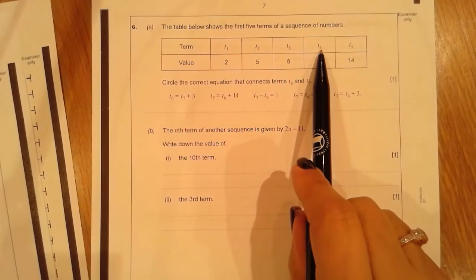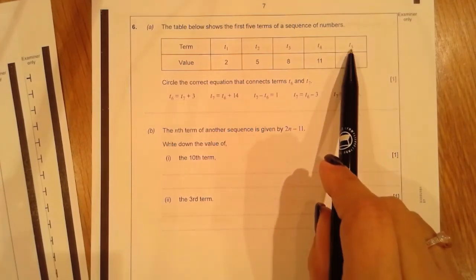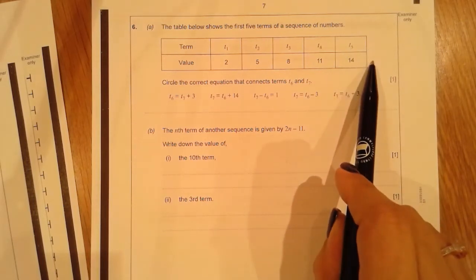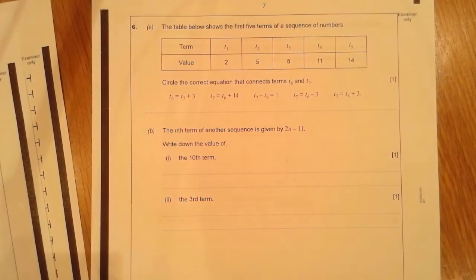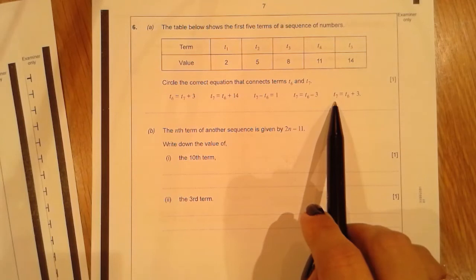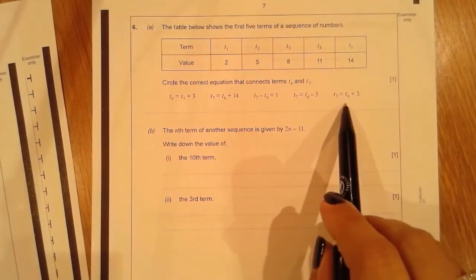T4 plus 3 gives me T5. T5 plus 3 would give me T6. So T7, the newest answer, will be T6 plus 3, the last answer, plus 3.